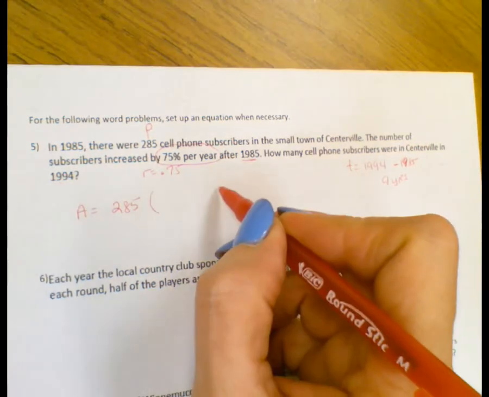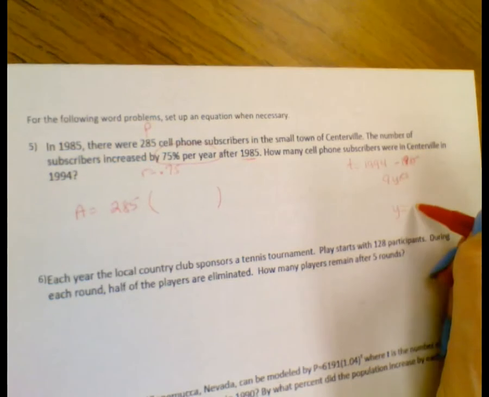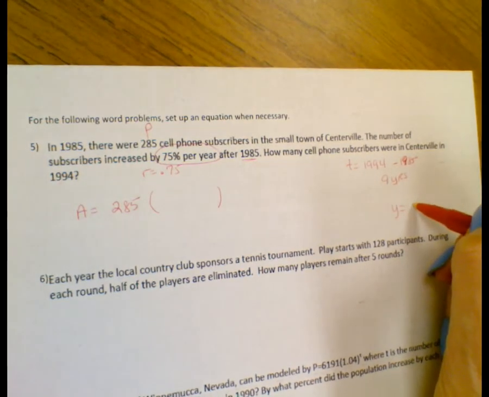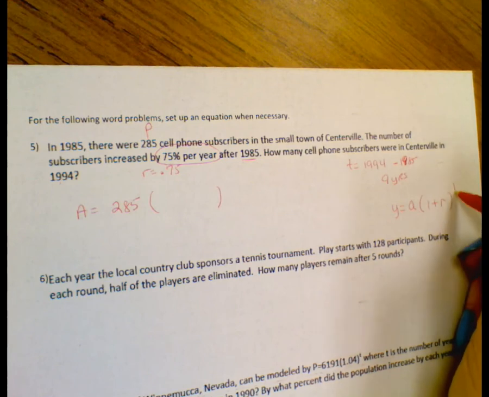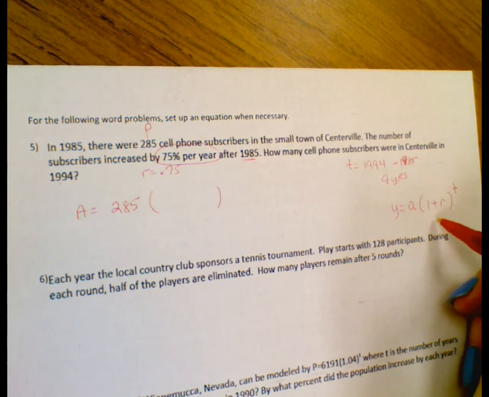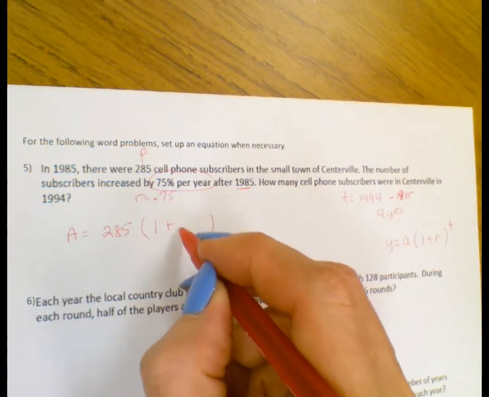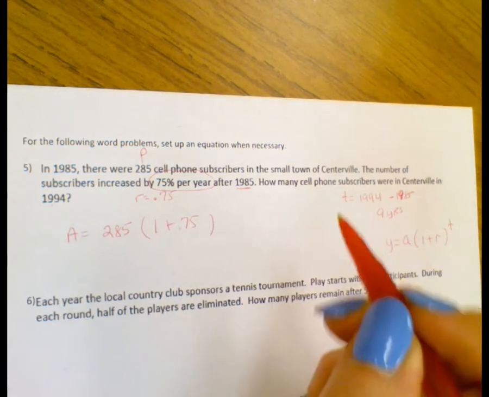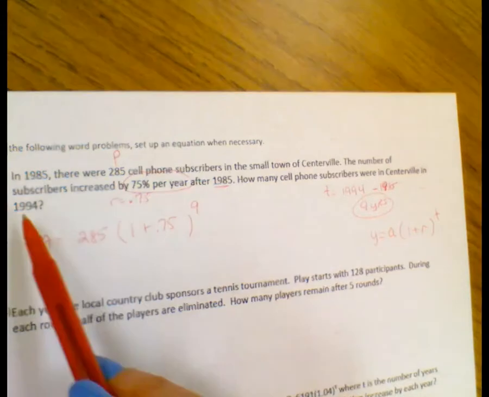So this is not a compound interest formula. So we're using this formula right here. Y equals A(1 plus R) to the T. This is the one we're using. It's growing. Growing is plus. So this is the formula we're using. So we have 285 for A, the 1.75, and then we wanted to put in 9 years. So from 1985 to 1994 is 9 years.